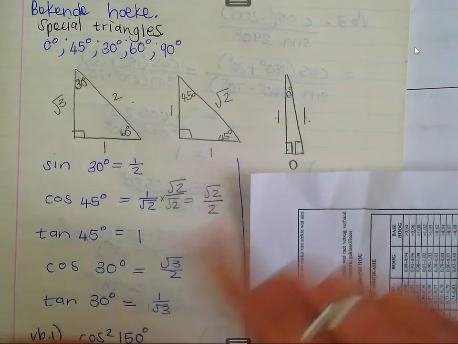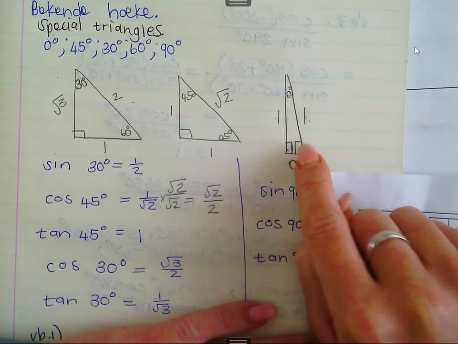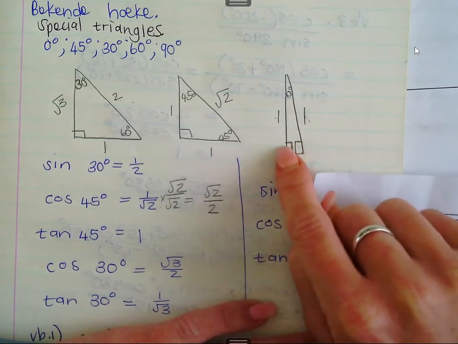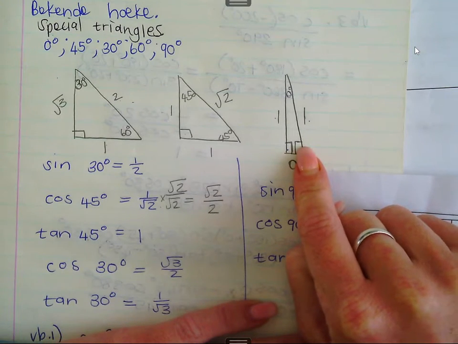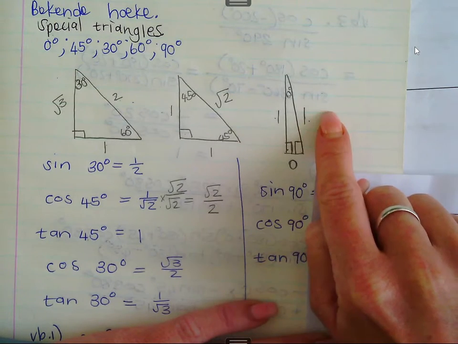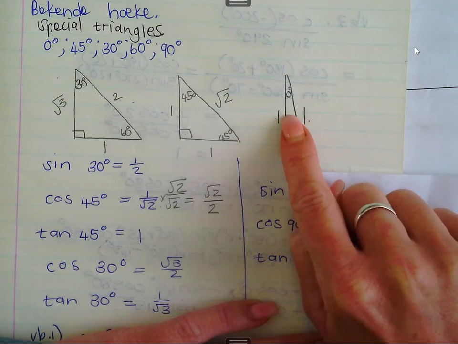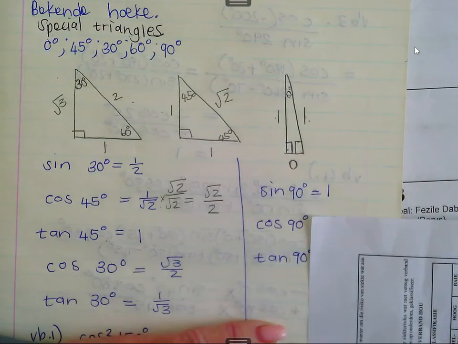Now look at this. This is now your angle 90. Doesn't matter which one you choose now; I'm choosing that one. So sin would be opposite over hypotenuse, 1 over 1, which is 1. You guys just said it would be 1.